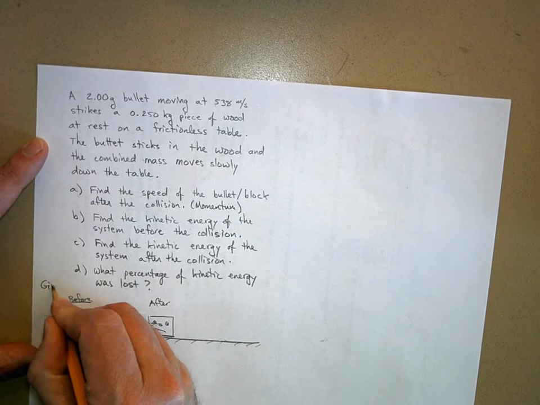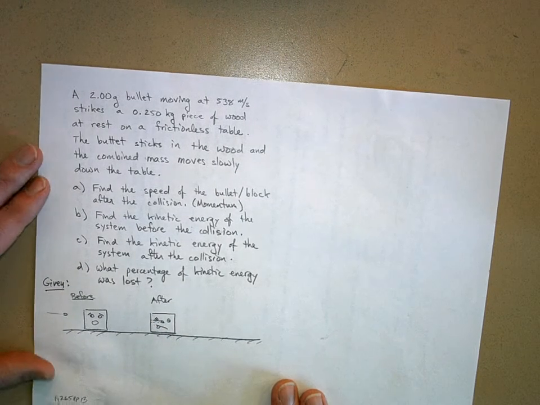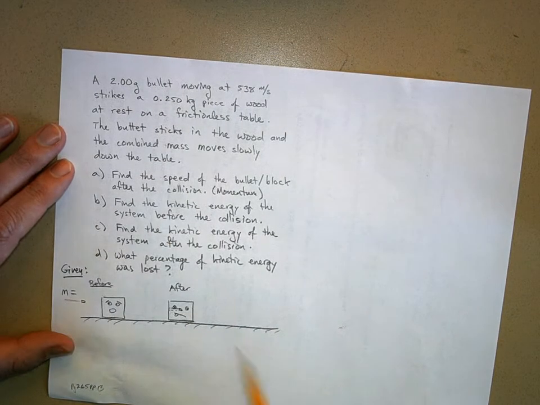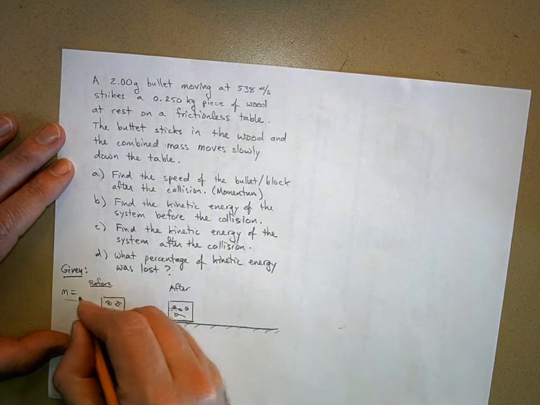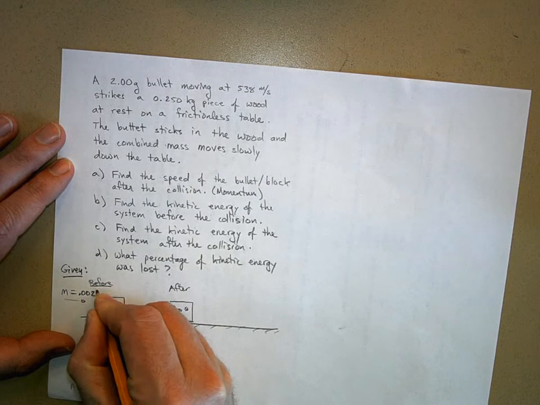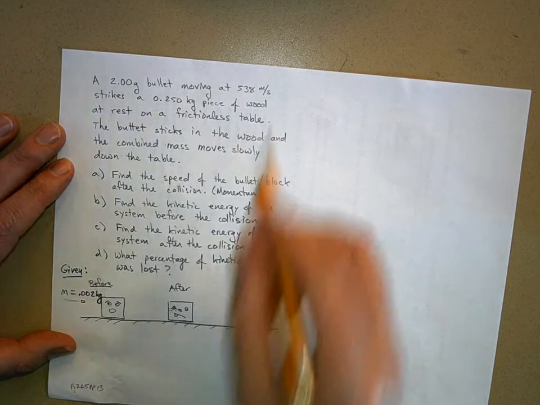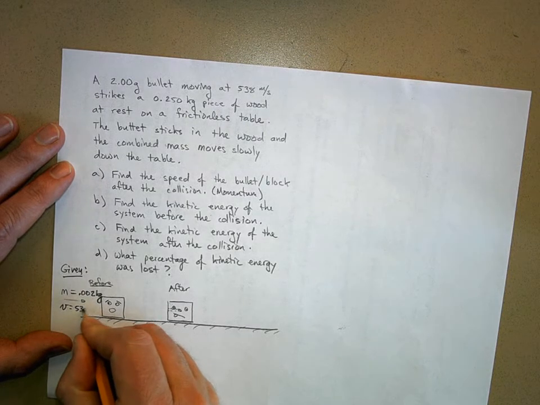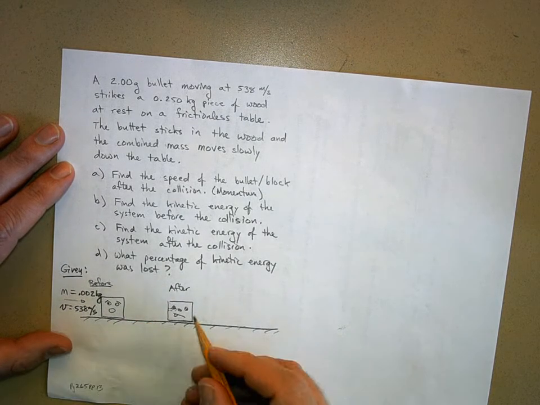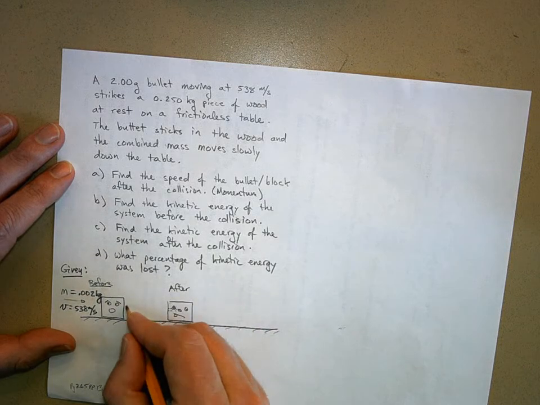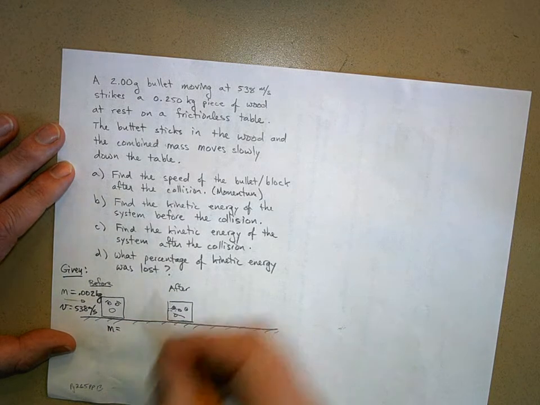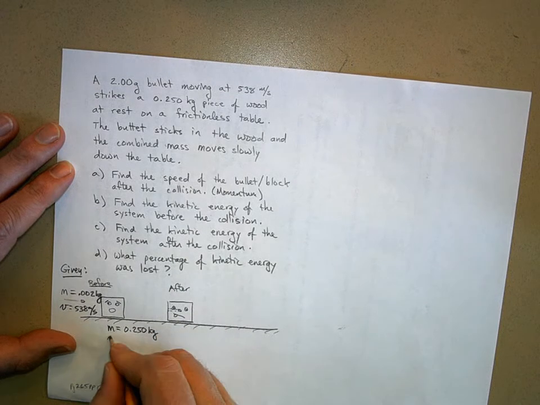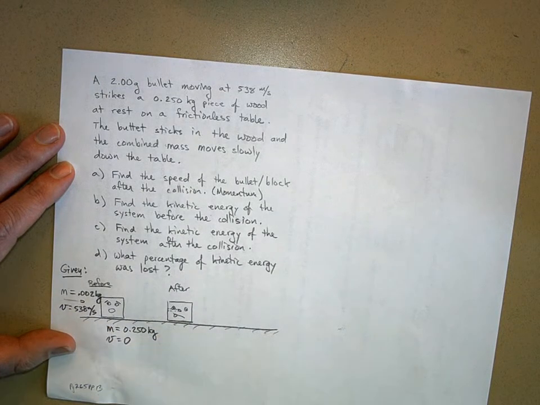We'll make this given. So here's a drawing of it. This bullet has a mass of 2 grams. We'll make that 0.002 kilograms. And it has an initial velocity of 538 meters per second. Now this guy is not moving. This guy has a mass of 0.250 kilograms, and initially the block's not moving.